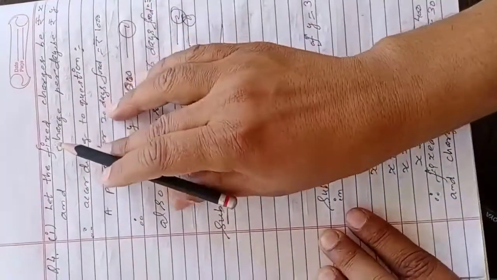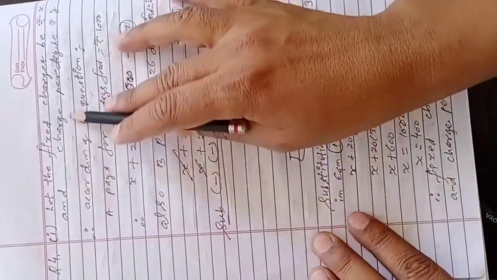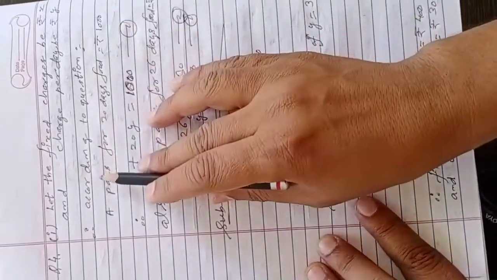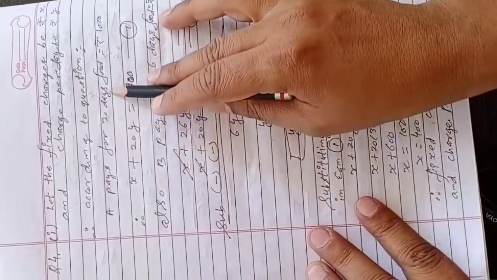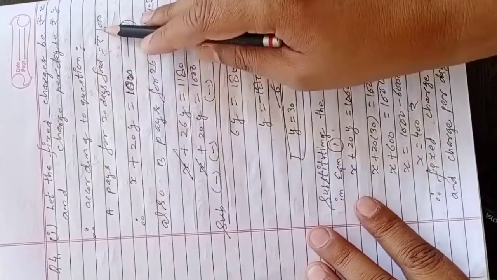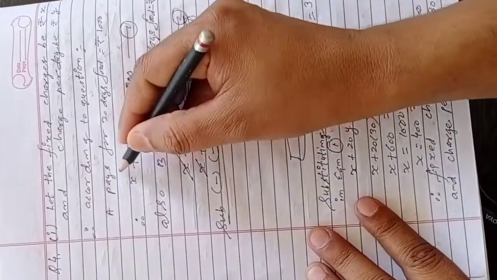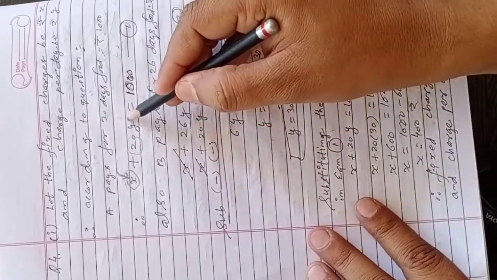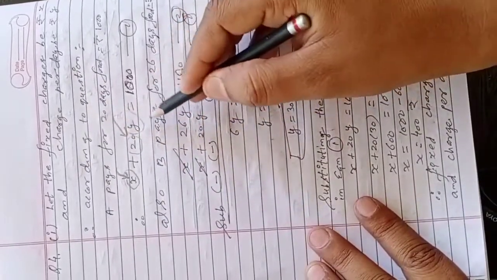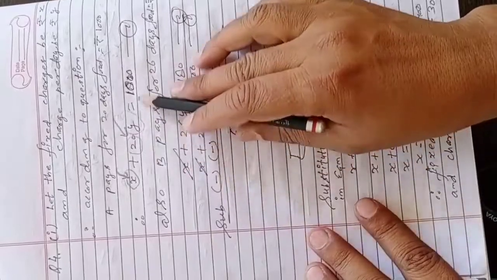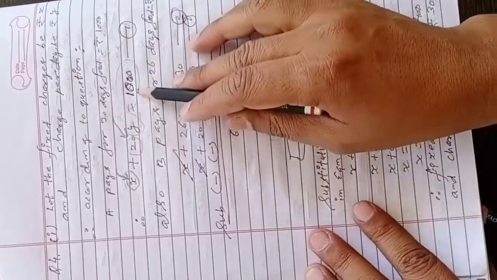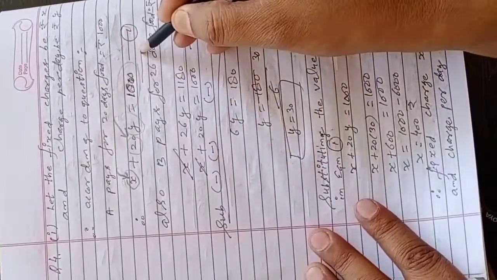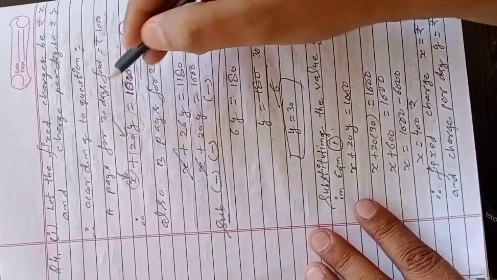So let the fixed charge be rupees x and the charge per day be rupees y. According to the question, A pays for 20 days food rupees 1000. So something is fixed, that is x, plus 20 into y, into whatever days it may have, is equal to 1000. So x plus 20y is equal to 1000 is the equation for this condition.